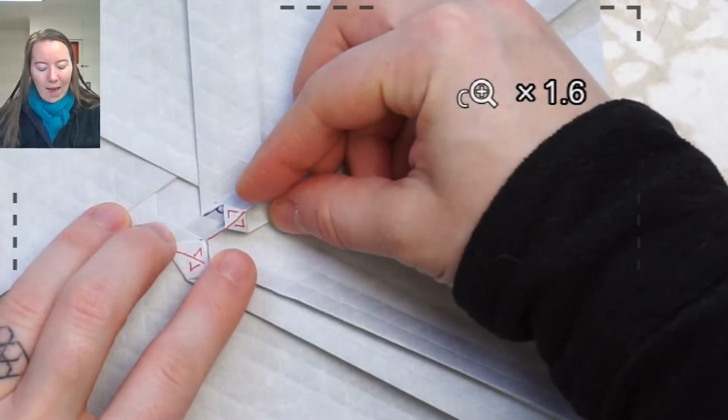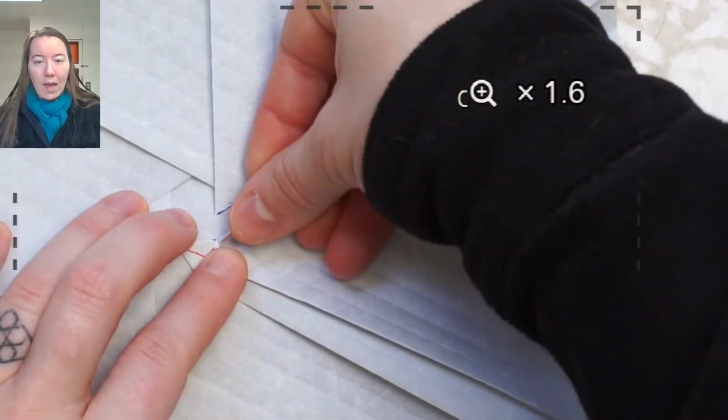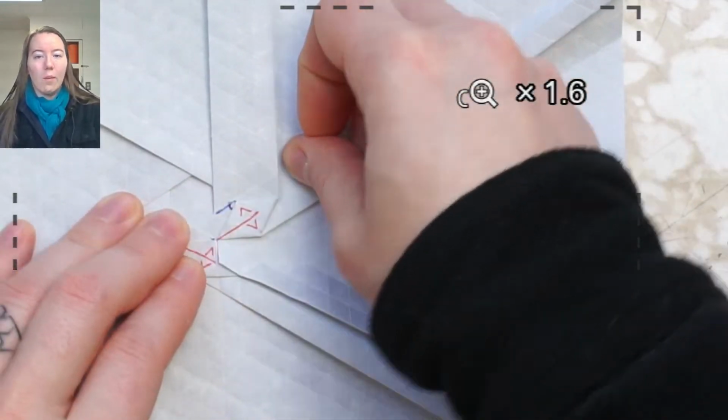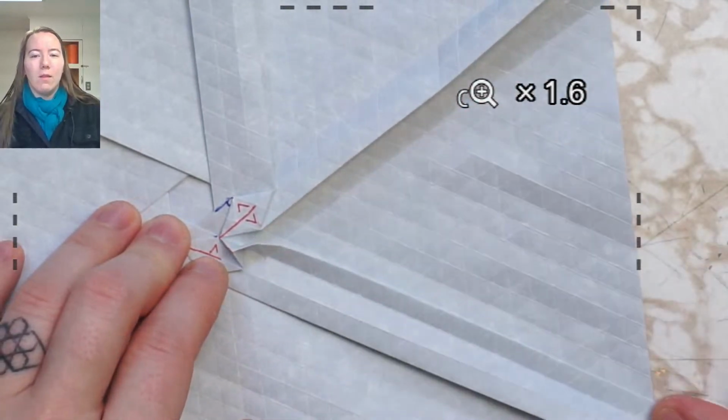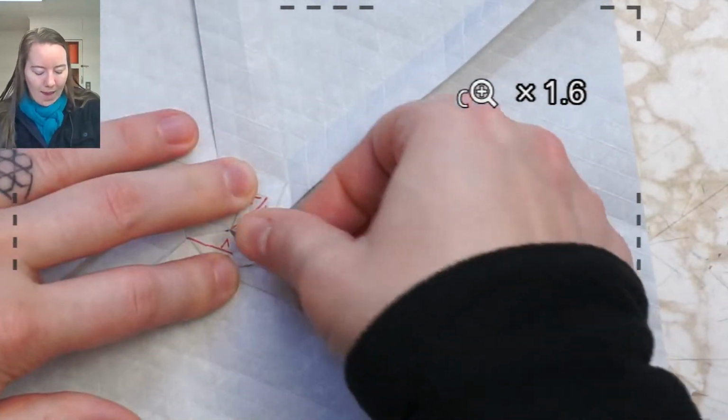So that we have a place to push down and squash our new rhombus, then flip the triangle out and squash that as well.